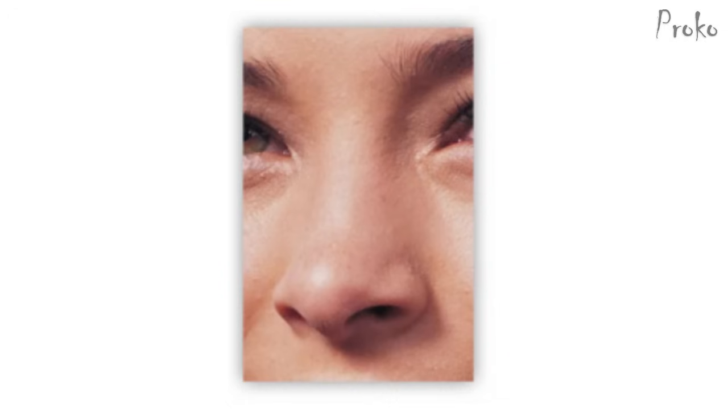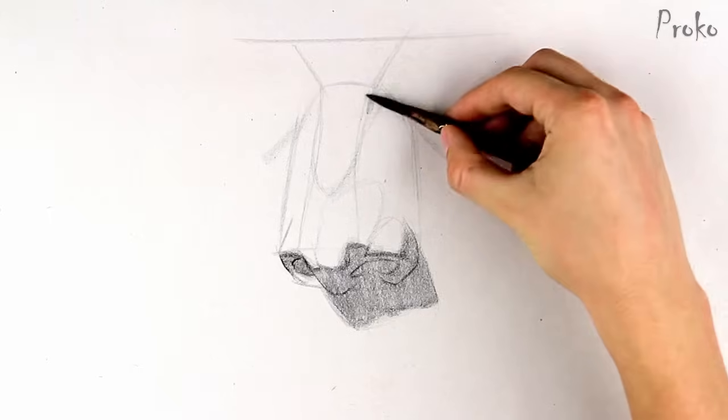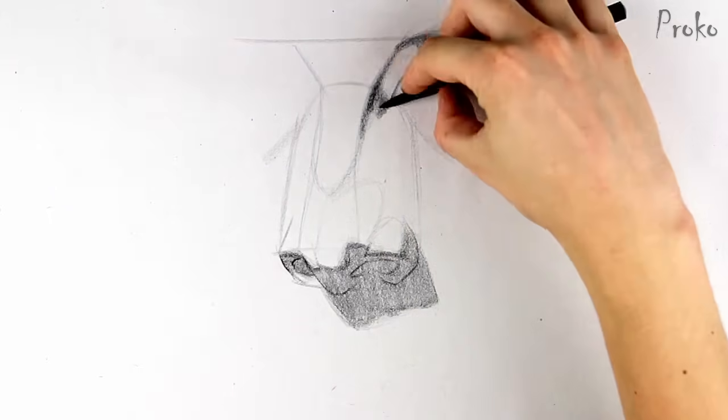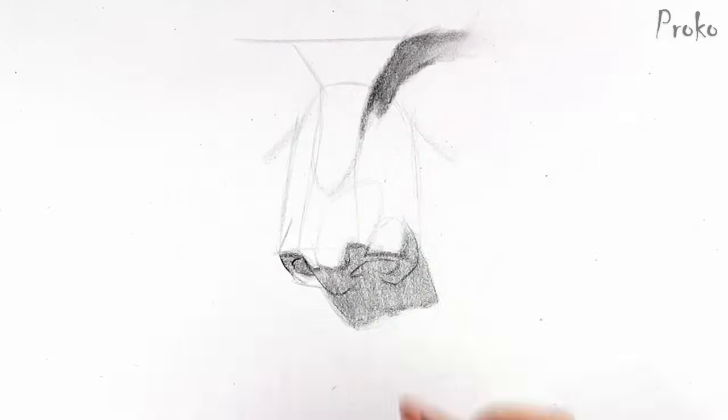If you isolate these values, you'll see that the reflection in the shadow is much darker than the halftones in the light. To complete the two-value drawing, I'll add the shadow on the inside of the eye socket to define the edge of the nose and glabella.